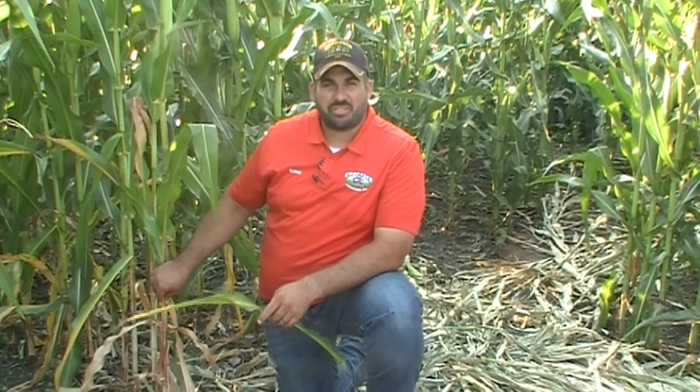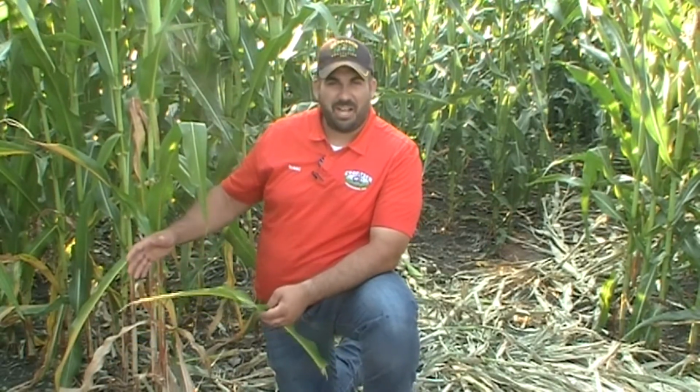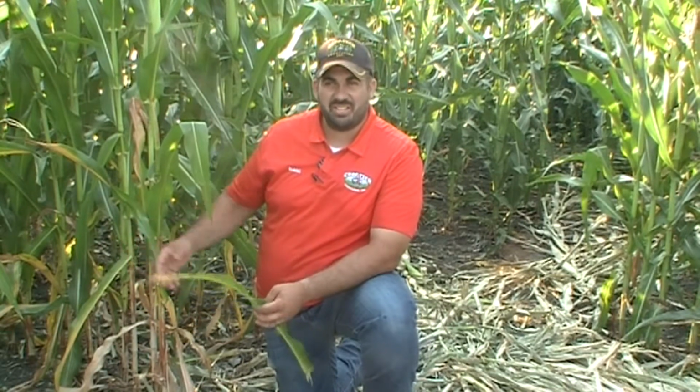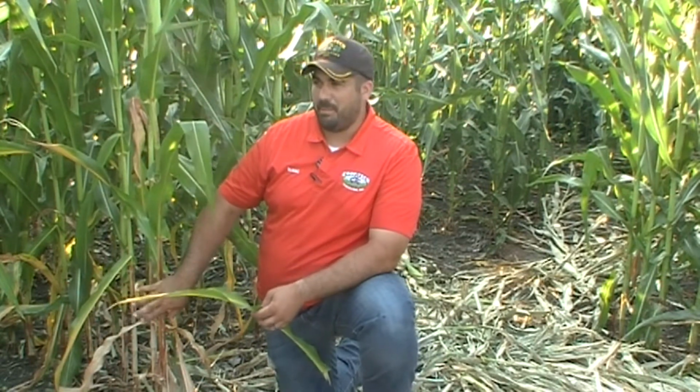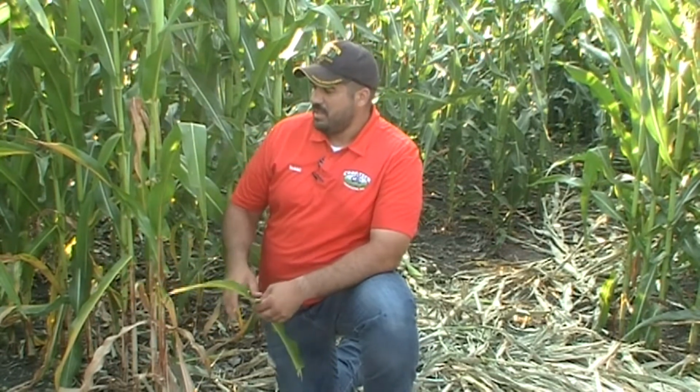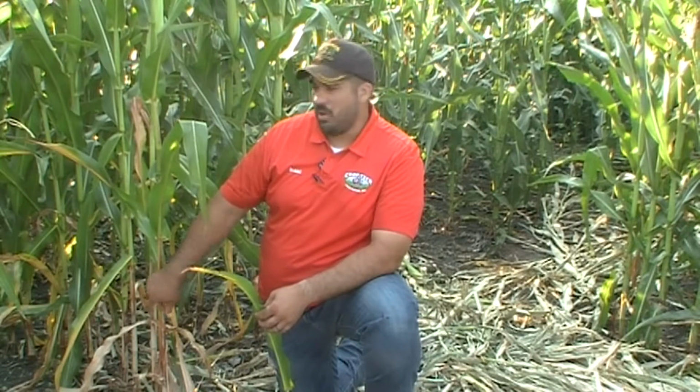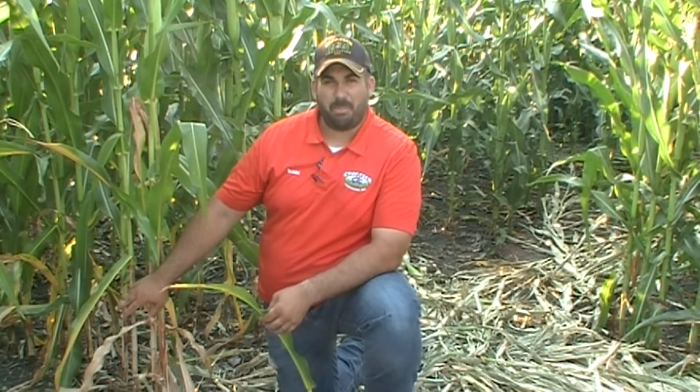So here, when we're looking at these plants, we actually have a nutrient deficiency. As part of the way we're going to diagnose that, we look at where the deficiency is. Immobile nutrient deficiencies will show up in the top part of the plant. Mobile nutrient deficiencies will show up in the bottom part of the plant, because it's relocating nutrients from the bottom to the top. Here we've got a nitrogen deficiency, and we know that because it is showing up in the bottom part of the plant.